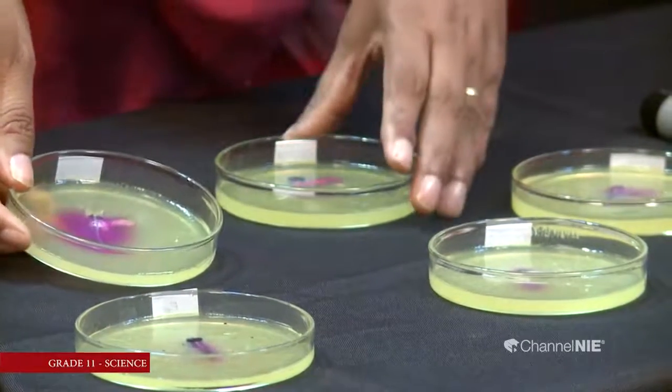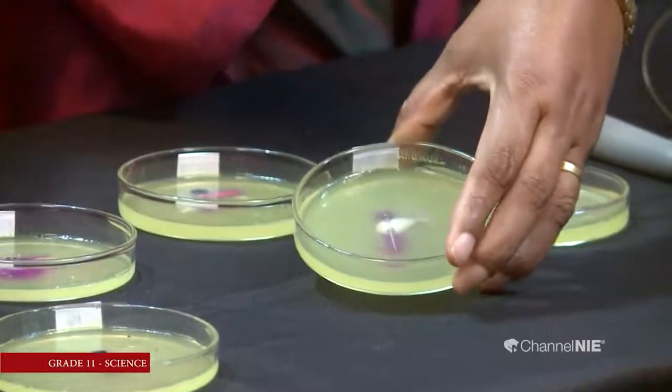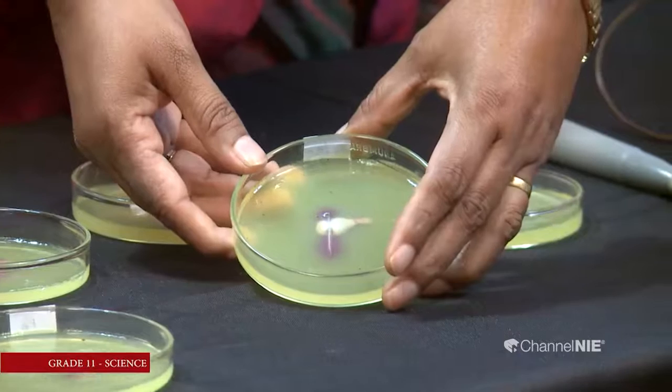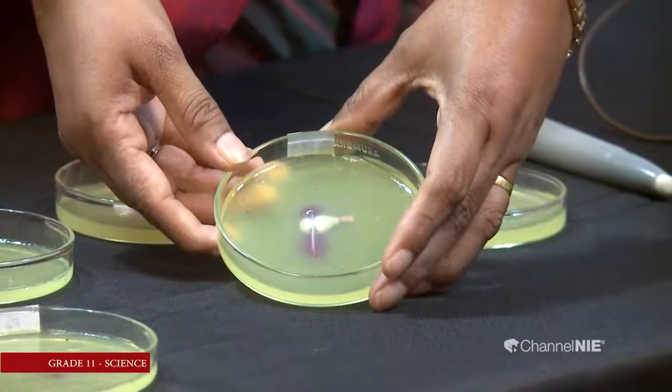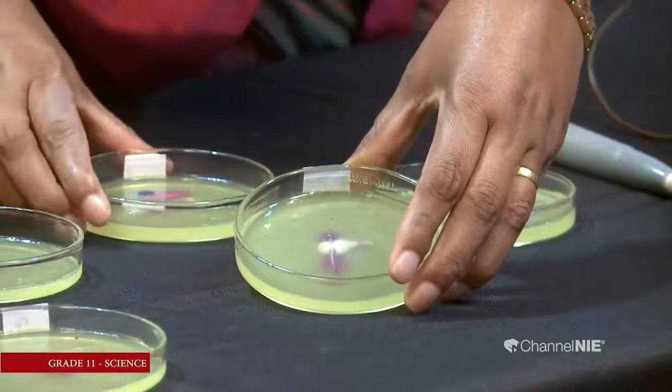Here iron is in contact with zinc, and only pink color is seen, right?